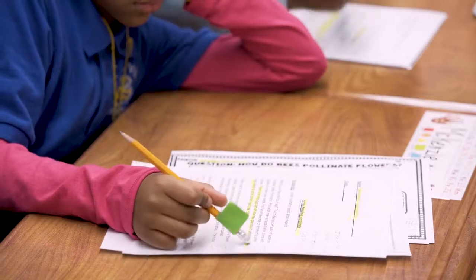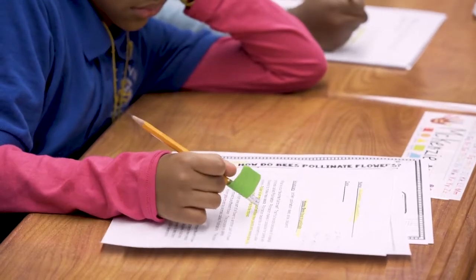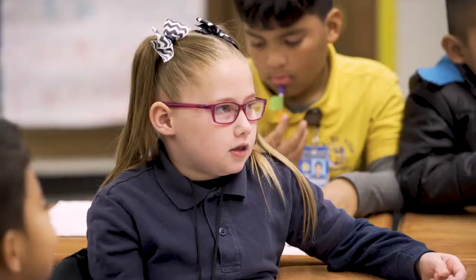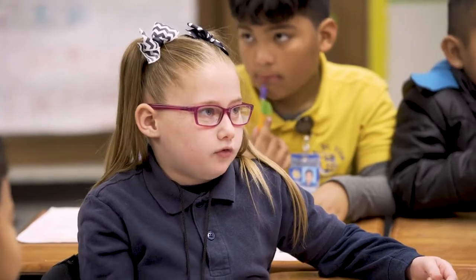Who are we talking about? What are we talking about? So that way they kind of deepen their understanding of the text. Corey, what do honeybees pollinate? They pollinate the stuff that's in the middle on the flower.